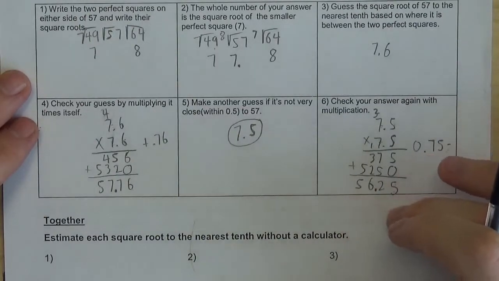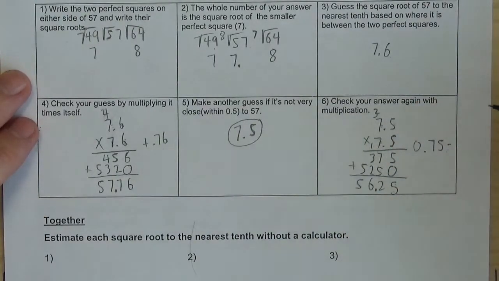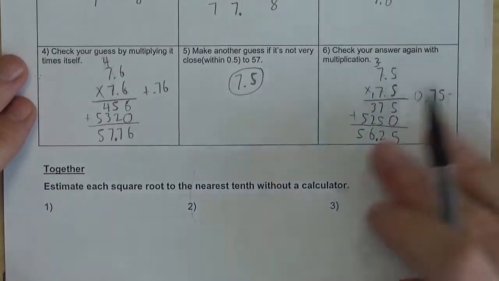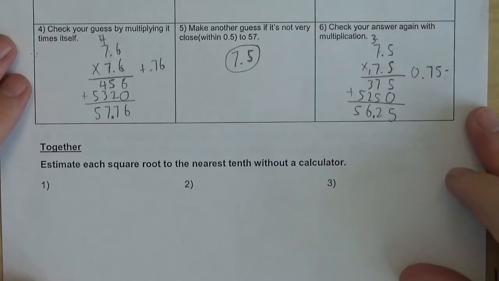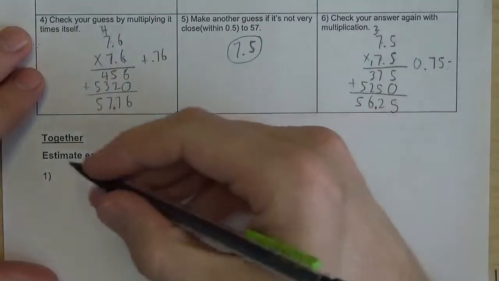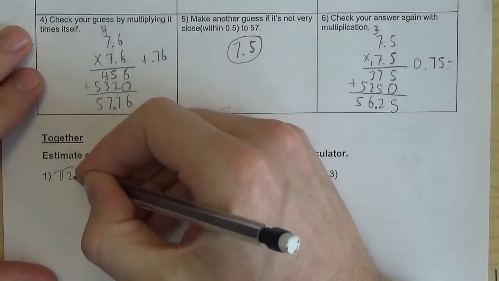If you add more and more numbers after the decimal and continue to check how close can we get to 57. But today we're just going to go to the nearest tenth. So let's do a couple more together here. Let's do the square root of 22. Let's practice this method a little bit.